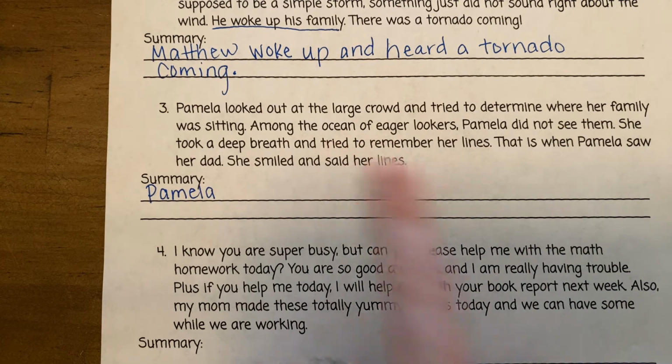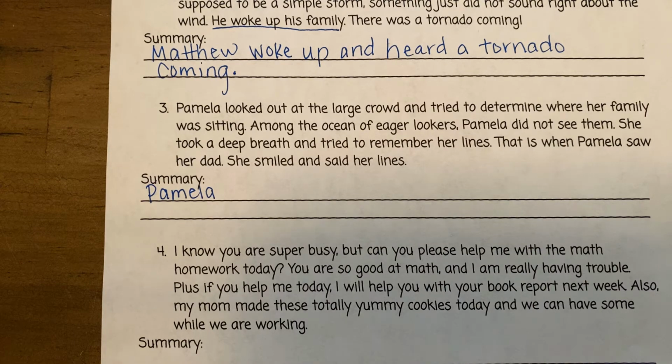Okay, so I noticed they used the word ocean. Was Pamela really looking out into an ocean of eager lookers, or are they using that as a figure of speech? Definitely. What she's doing is she's looking from the stage, or maybe even the side of the stage, at all of the people in the audience. And it probably did look like an ocean of people, but it wasn't literally water.